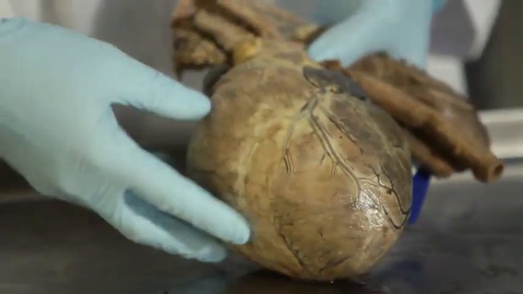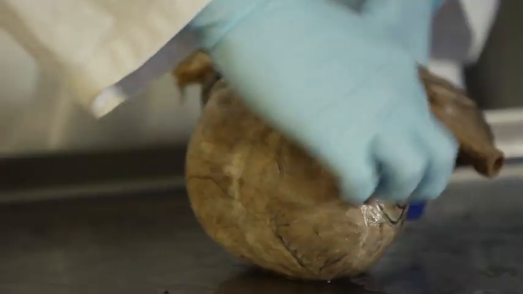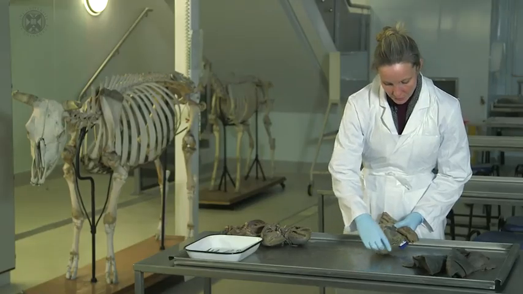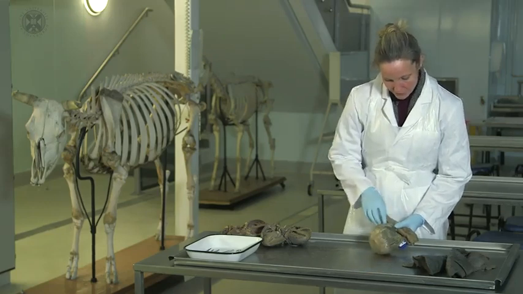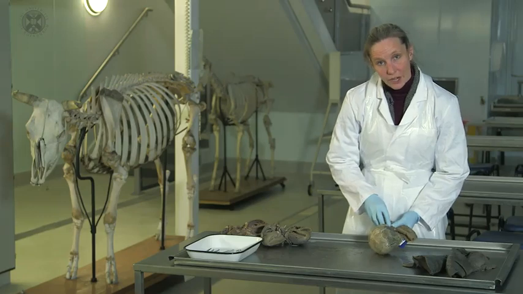So if you think back to the diagrams that we labelled, this here then, this would be the left ventricle going down to what we call the apex of the heart. So the apex is the tip of the heart there. Up here where all the vessels are exiting and entering the heart is the base of the heart.